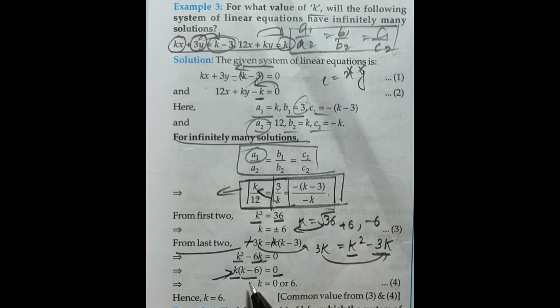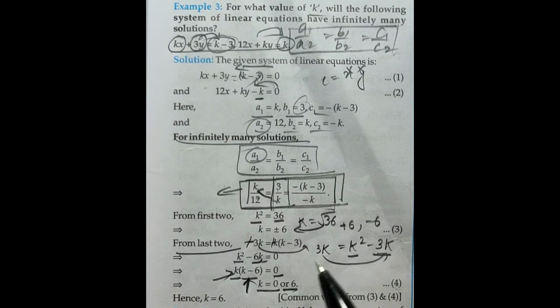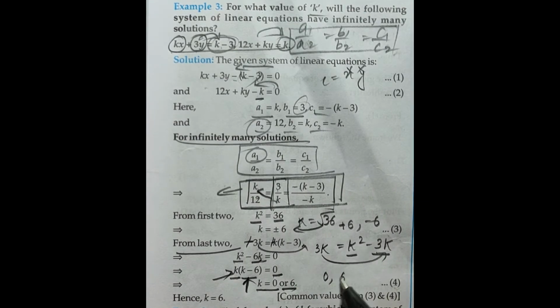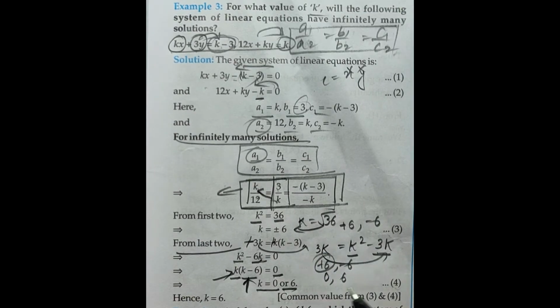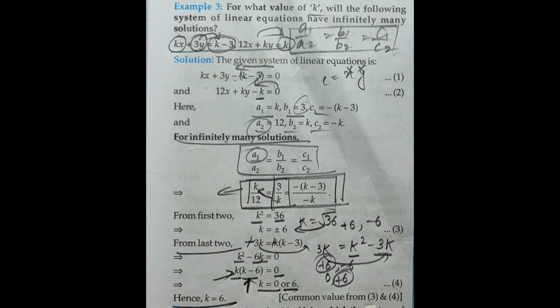Now either k is 0 or k minus 6 is equal to 0. So we get either k is 0 or k is 6. Okay, so from here we get k is 0 or 6, and from here we get k is plus 6 or minus 6. We see that plus 6 is common for these two, so we will take k to be 6 since it is common value from 3 and 4.